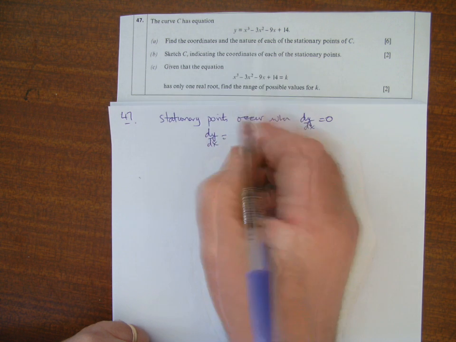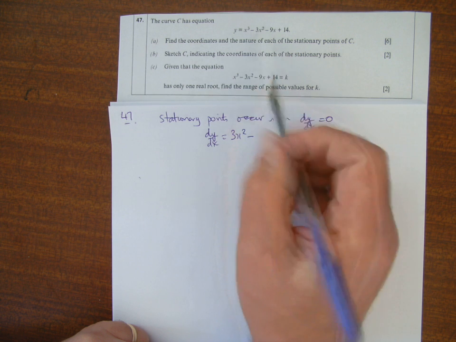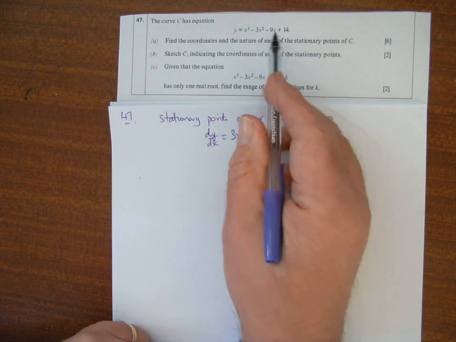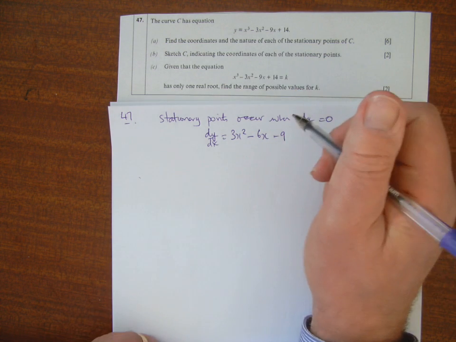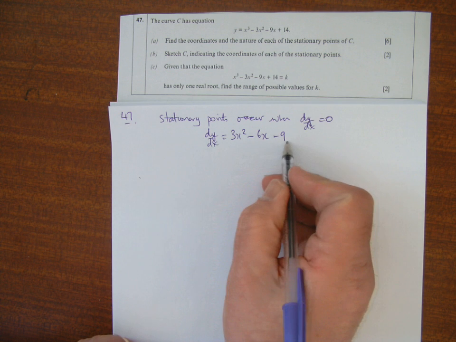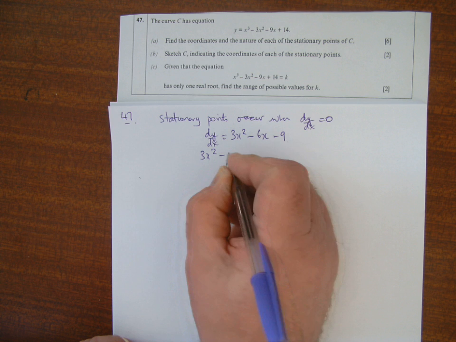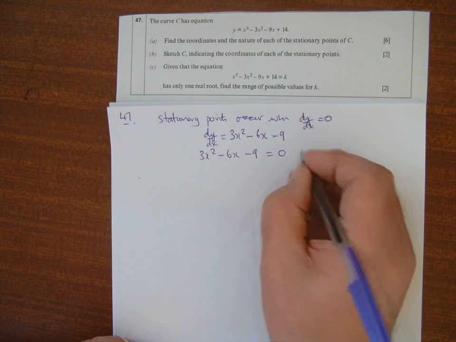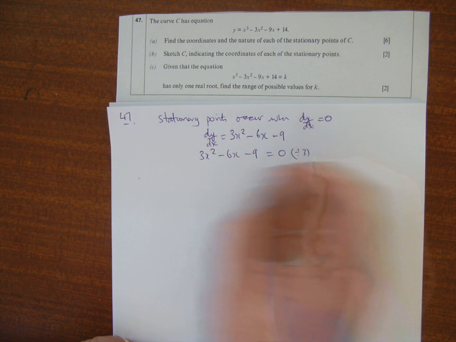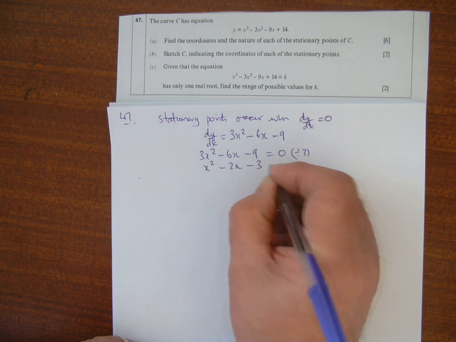So x cubed goes to 3x squared, minus 3x squared will go to 6x, minus 9x goes to minus 9, and differentiating 14 is 0. So there's my expression for dy by dx. Now solve that equal to 0. So 3x squared minus 6x minus 9 equals 0. 3 is a common factor, so I'll divide by 3. So x squared minus 2x minus 3 is equal to 0.